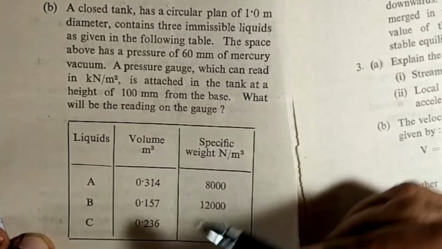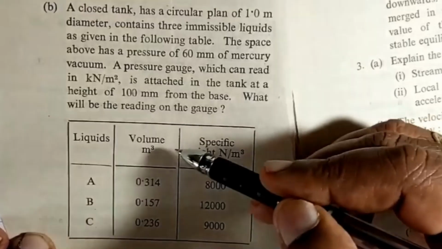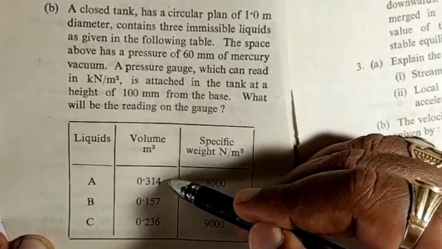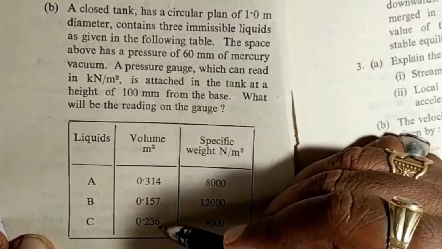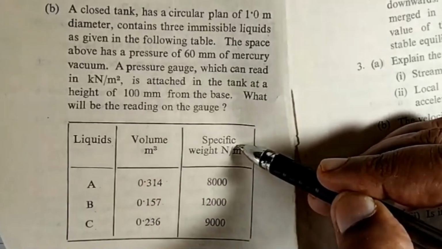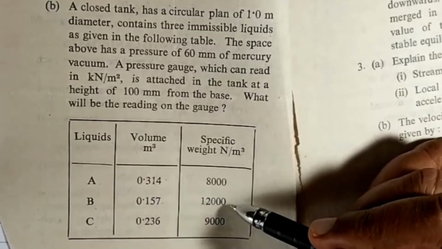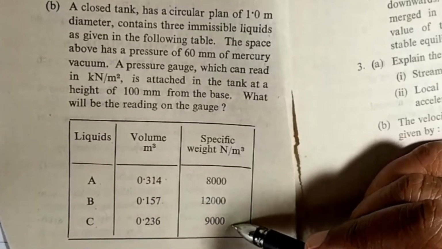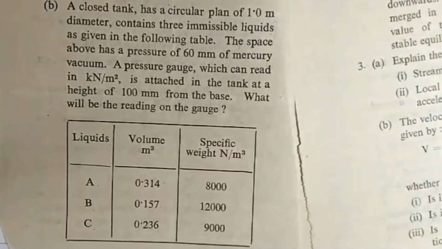Okay, let us understand this table. Liquids A, B and C have corresponding volumes of 0.314, 1.157 and 0.236, and their specific weights are 8000 Newton per meter cube, 12,000 Newton per meter cube and 9,000 Newton per meter cube. Now we will solve the problem.